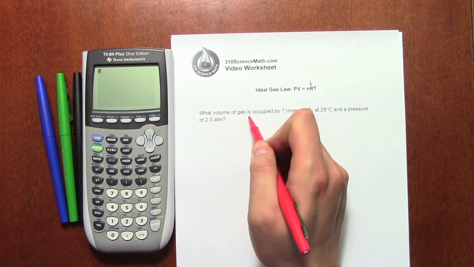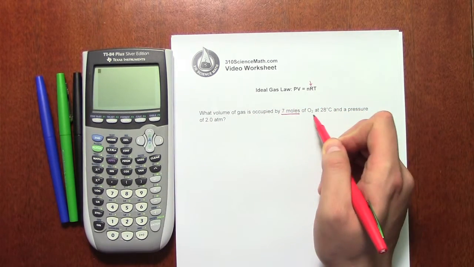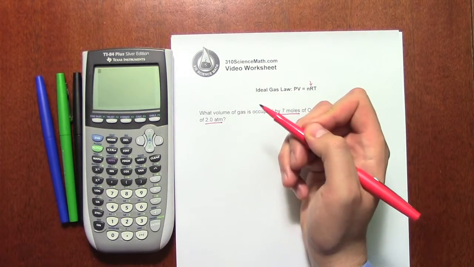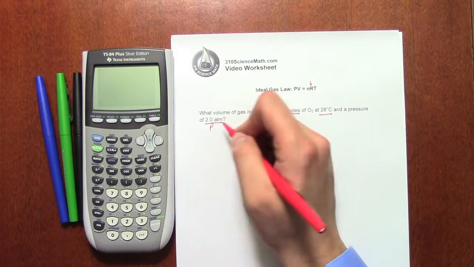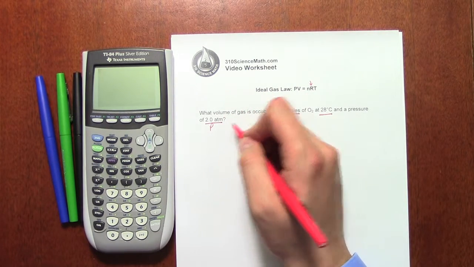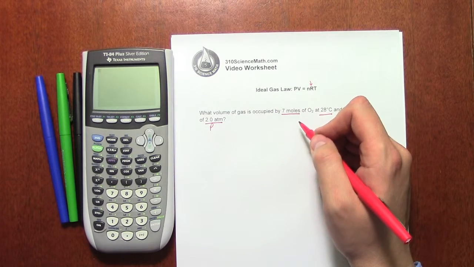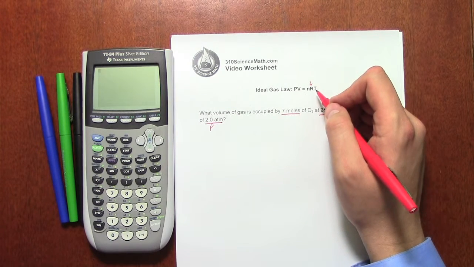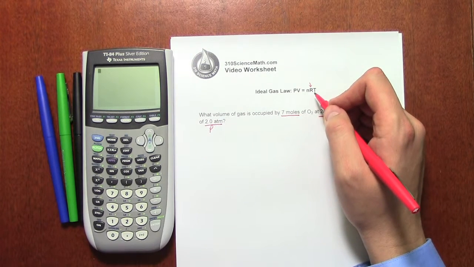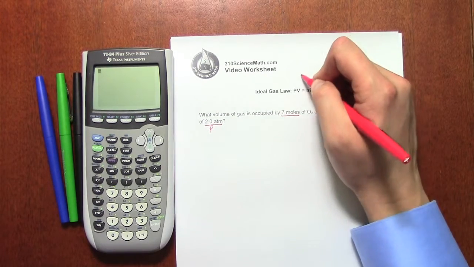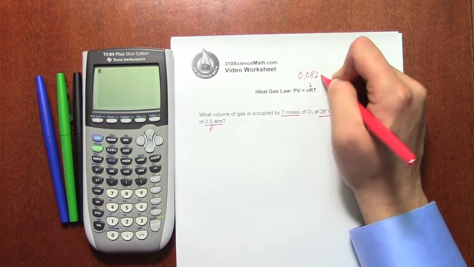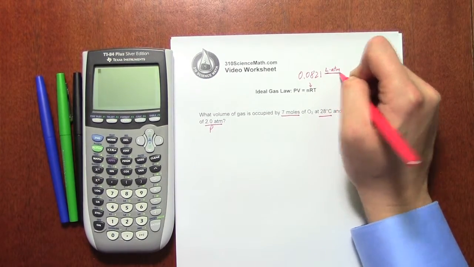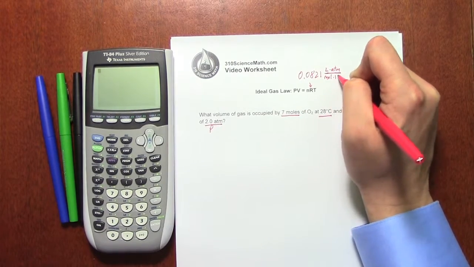It says, what is the volume of the gas that is occupied by 7 moles of oxygen at 28 degrees Celsius and a pressure of 2 atmospheres? You see, right here we know the pressure, and the pressure is in atmospheres. So we have to make sure that we use a gas constant that is also in atmospheres. Now, your teacher may or may not require you to remember this, but it should be 0.0821 liter atmospheres per mole Kelvin.